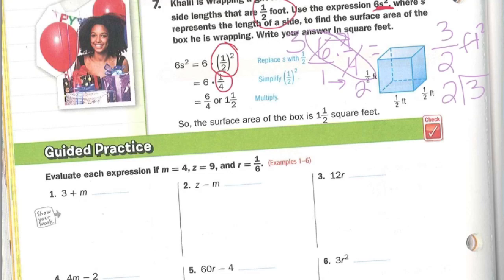Again, something that you guys also know, but we're putting a lot of your prior knowledge together here. So instead of leaving this as 3 over 2, we're going to see how many times 2 goes into 3. That's a 1 with 1 left over. So we would get 1 1/2 square feet, which is exactly what they show in this problem, but I wanted to make sure you understood that one.